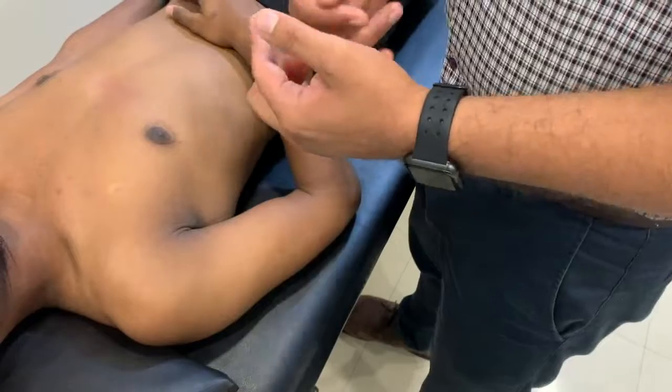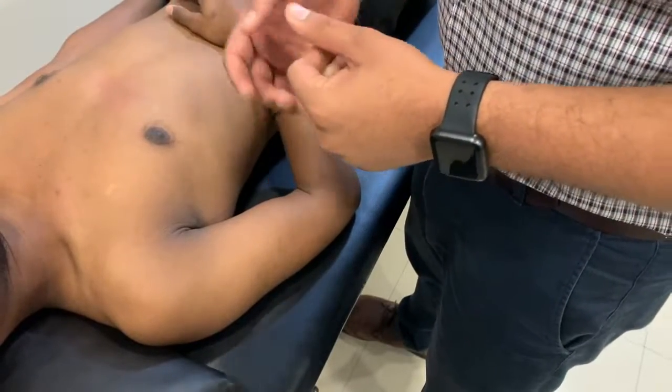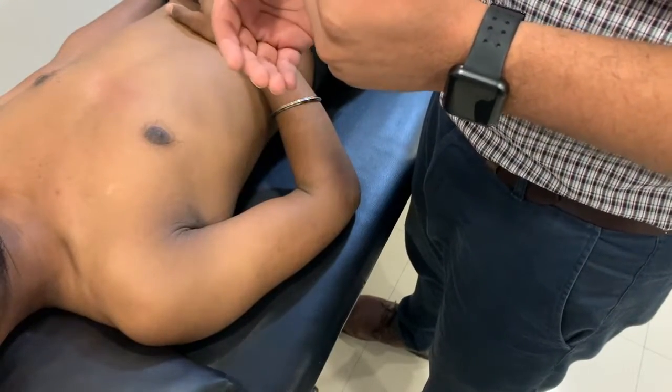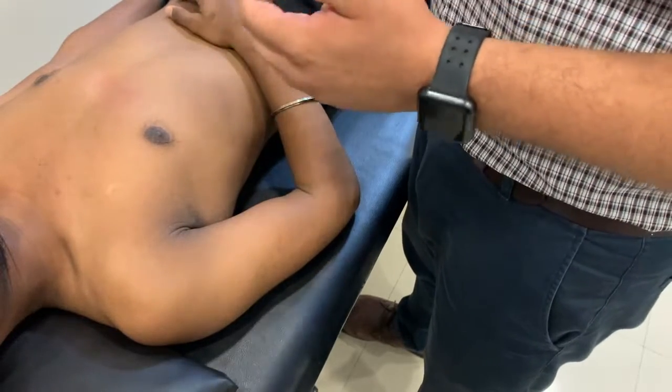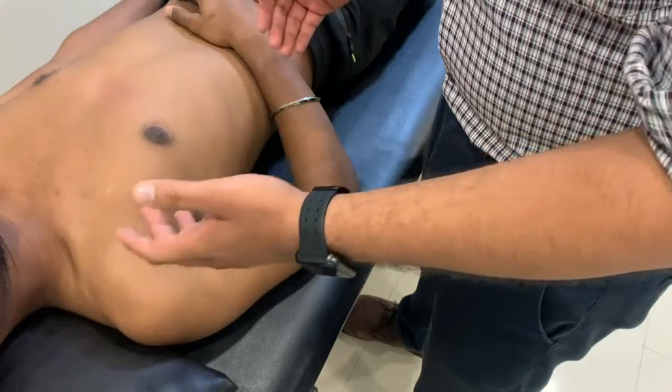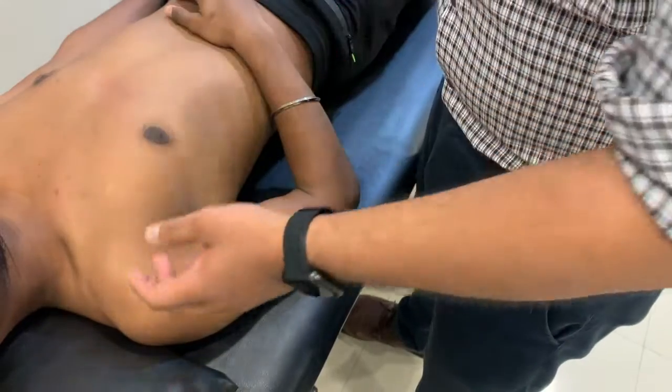Many a time, in conditions like a rotator cuff tear, bicipital tendinitis has been seen as well, where the biceps is trying to protect the shoulder joint. So just remember that it could be 2 or 3 conditions put together as well.